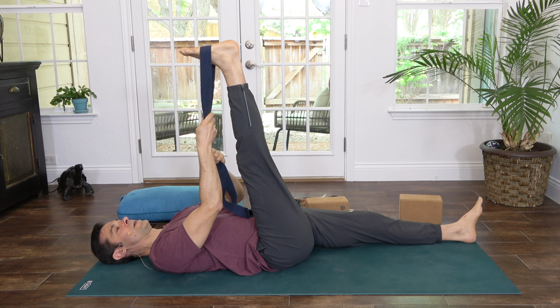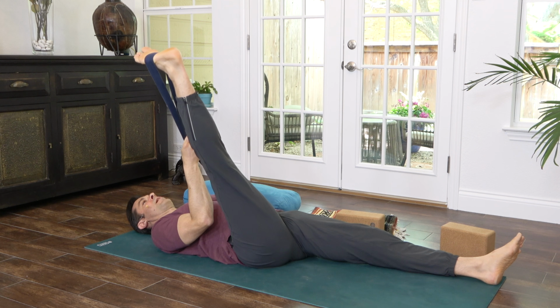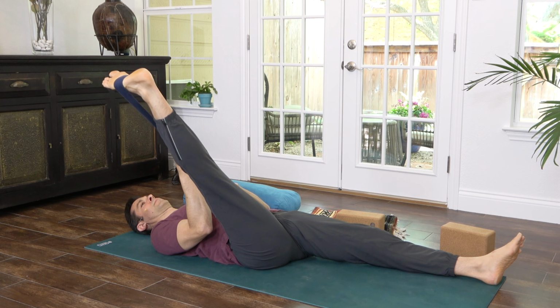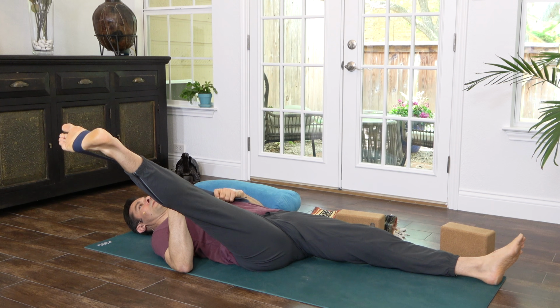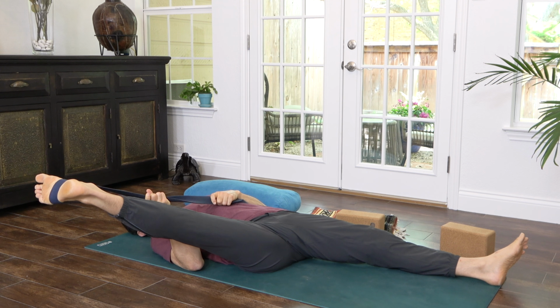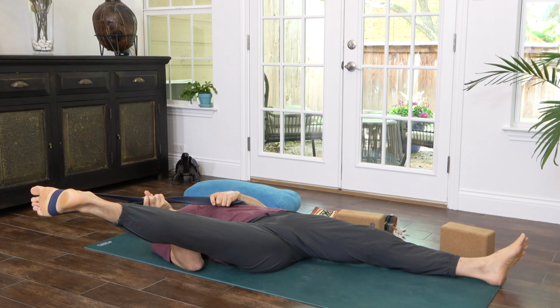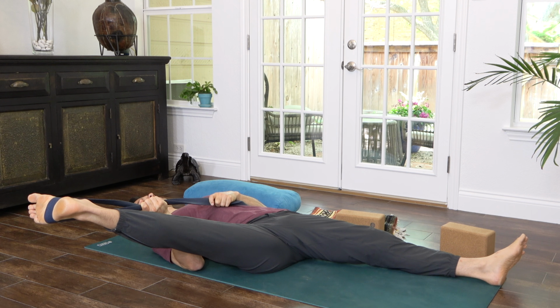Okay, now we're going to open the leg to the right, keeping enough tension on the strap to support your leg. And again, just open just enough so you feel an appropriate level of sensation in the stretch. Any pain, stop and skip. A few breaths here. Stretching the groin, the inside of the thigh, inside of the hamstring here.